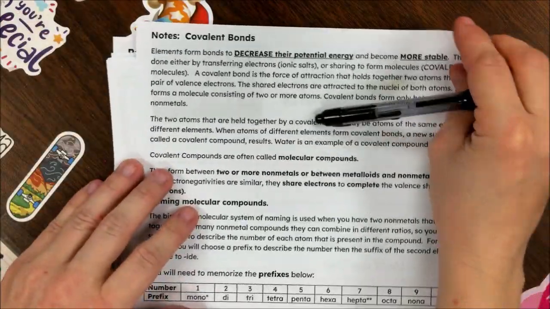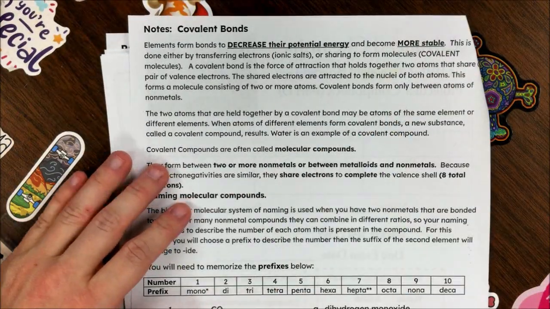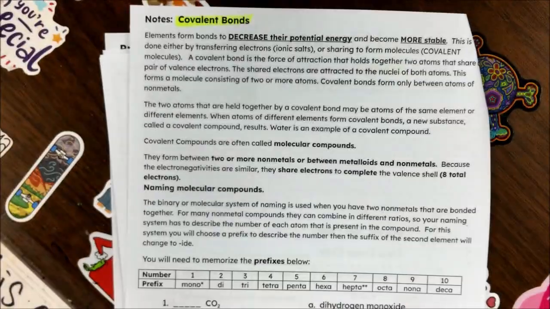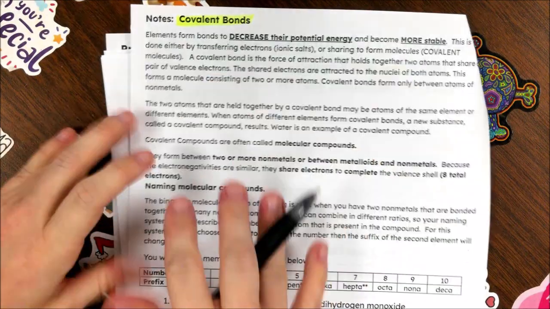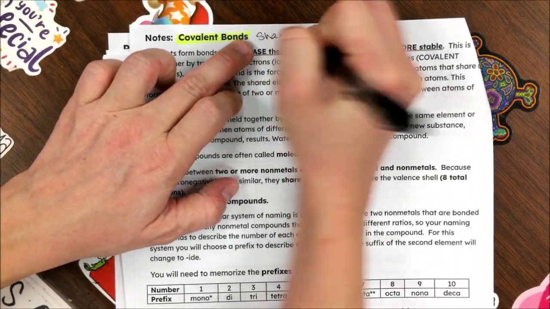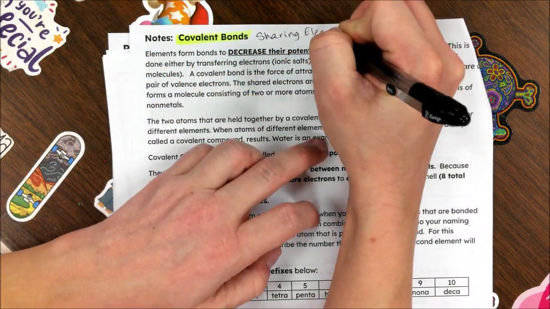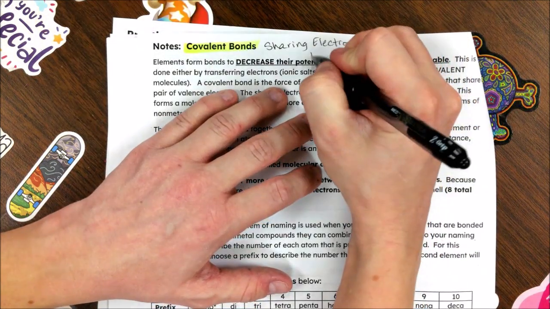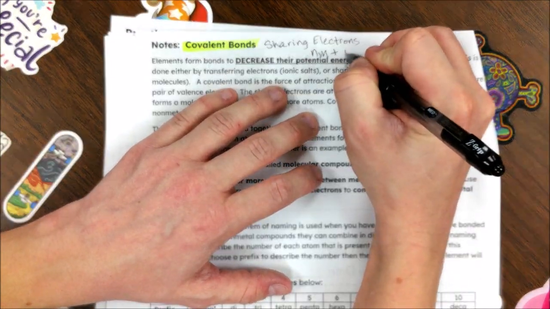So we start here with our notes for today. Again, covalent bonds are going to be where they share electrons, co and valent. They are sharing electrons. That's something we should already know. And once again, that is going to be between a nonmetal and a nonmetal.